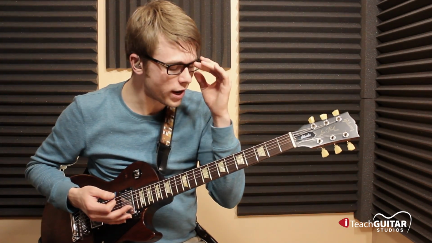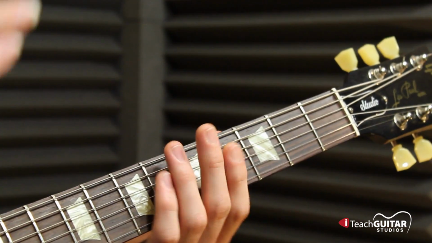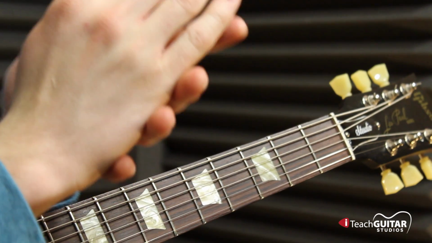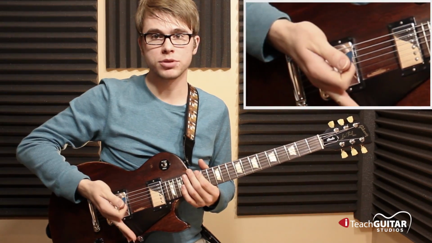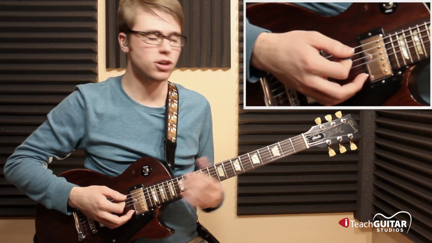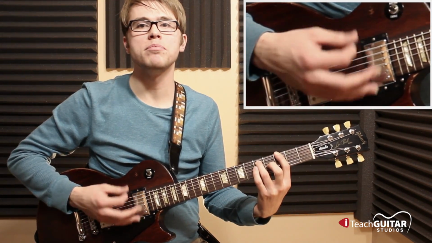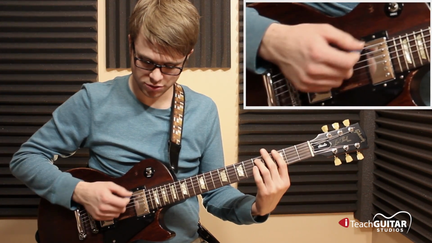Okay, so now I'd like us to touch on palm muting a little bit, okay? I'm going to take my palm, right here, and I'm going to literally lay it on the bridge of my guitar right here, okay? I'm just going to lay it right there, and I'm going to play my guitar right there. So it mutes it. Do you see that happening? Here's without it. Here's it muted.